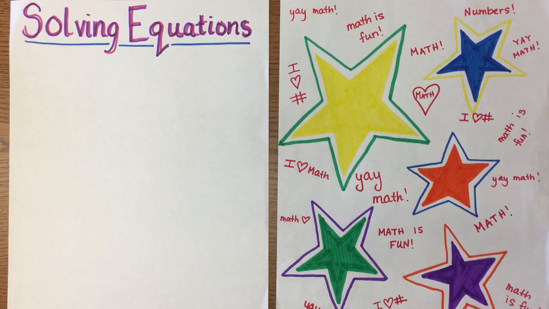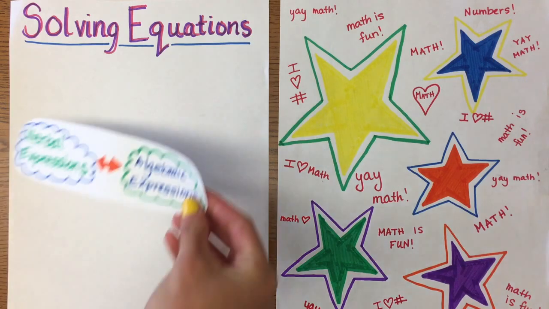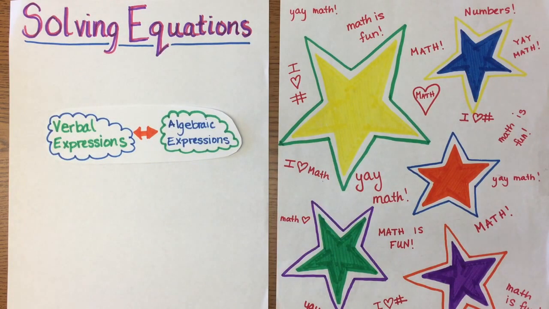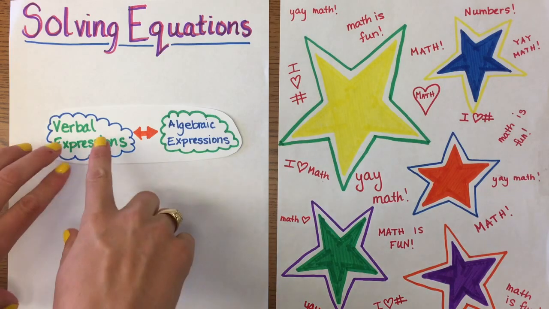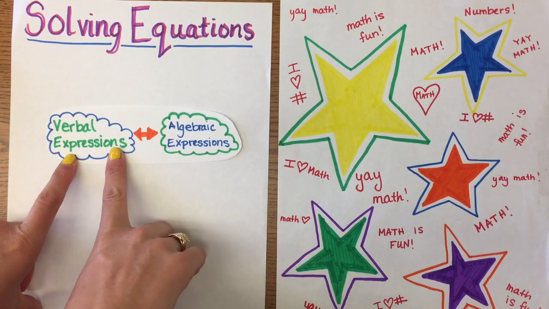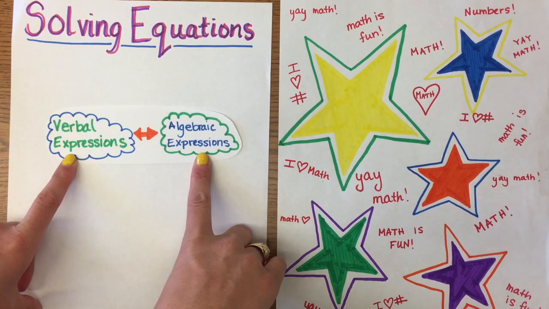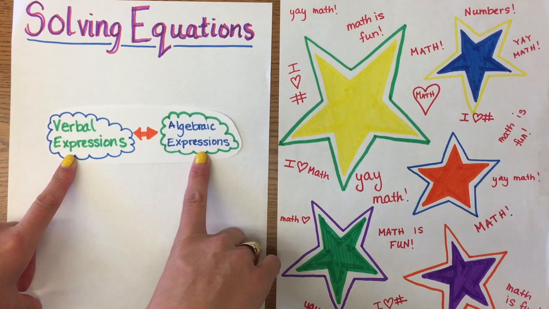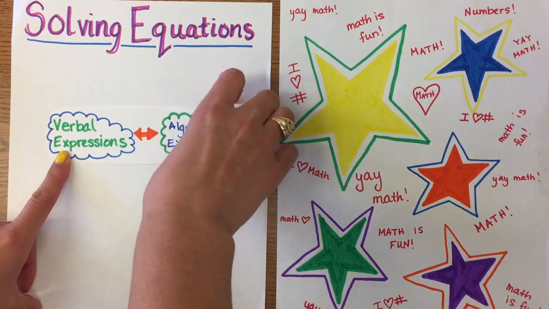Hi, welcome back. In this set of videos, we're going to be looking at solving equations. The first thing we want to talk about when solving equations is how to go back and forth between verbal expressions and algebraic expressions. A lot of times in algebra, we're going to be working with word problems in which we're given a real-life scenario which uses verbal expressions, and we have to translate it into algebraic expressions so that we can do the math to find the answer.